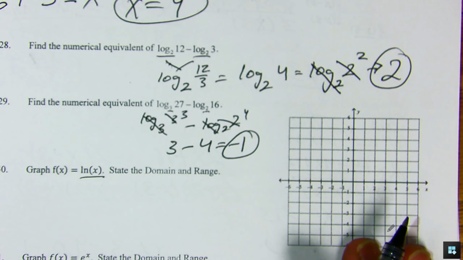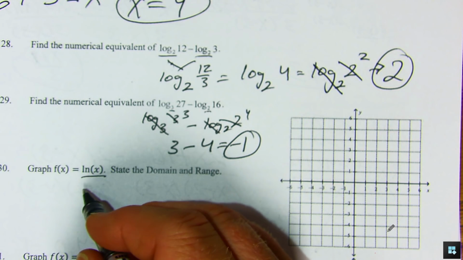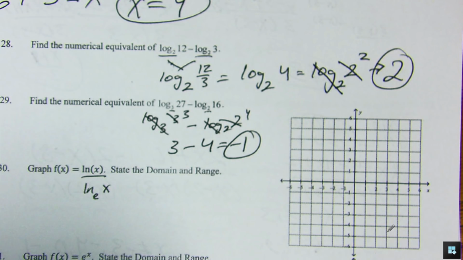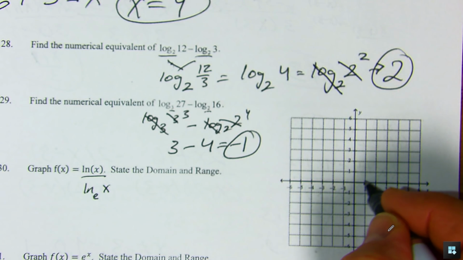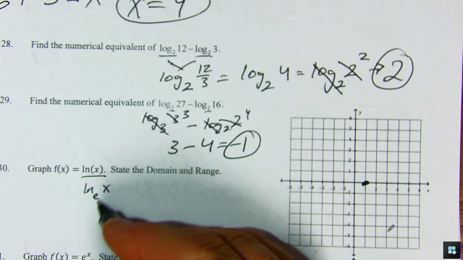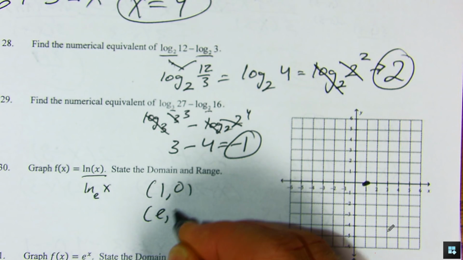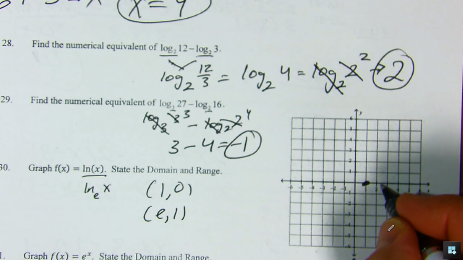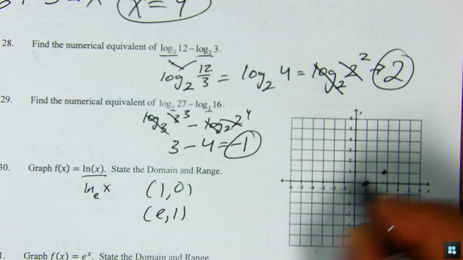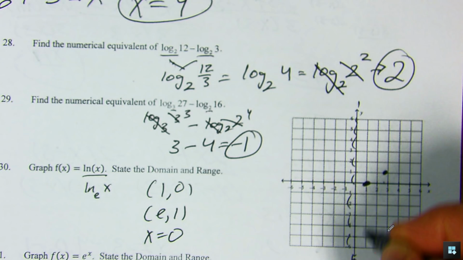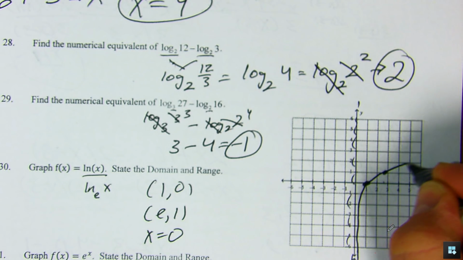Graph the ln of x. Okay? So ln of x, remember that's log base e of x. So the way we do it on a natural log or log, they all have the point 1, 0. Then they have the point, the base, comma 1. E is 2.7, so it's like right here, 1. And then it has this as your vertical asymptote. So it does this, goes like that.